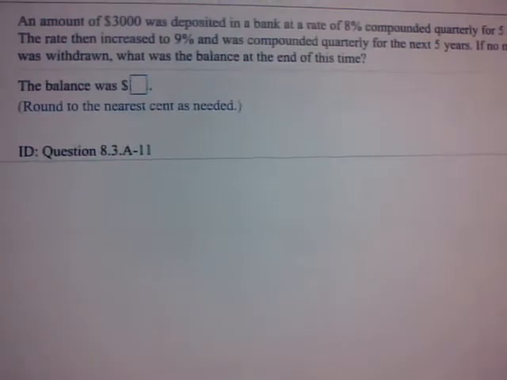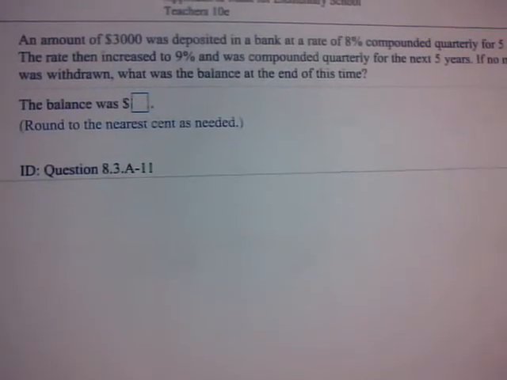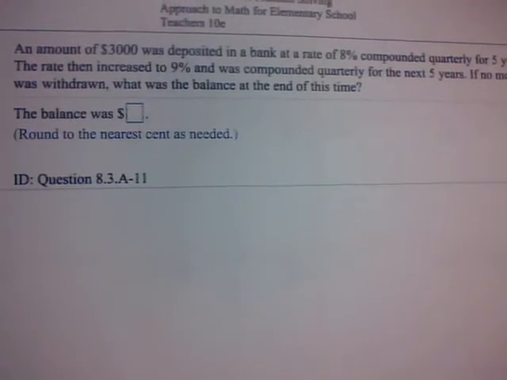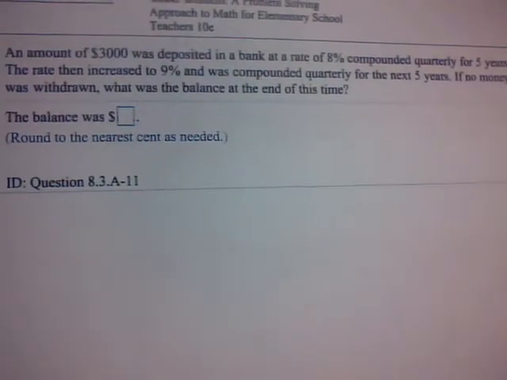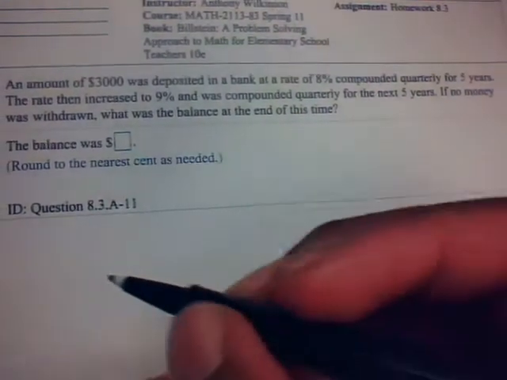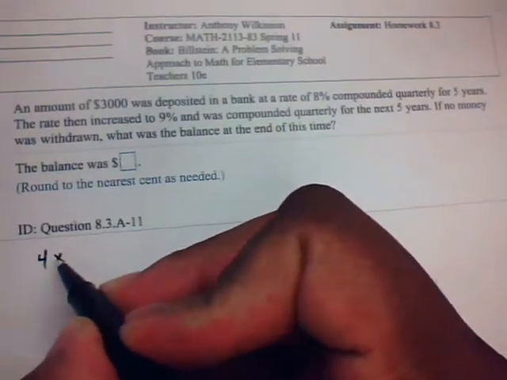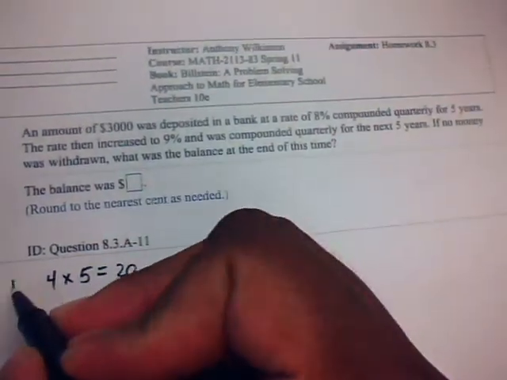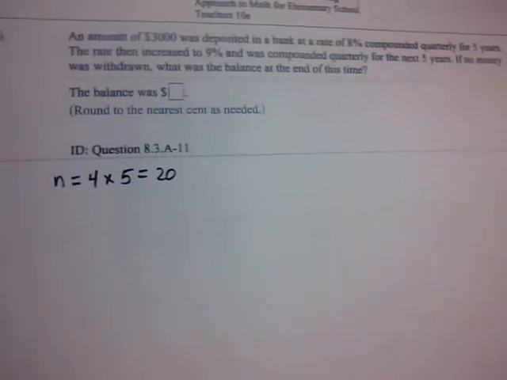So here we want to find out what the amount is after the first 5 years at 8%, and then take that and get the final amount for the additional 5 years, this time at 9%, and they're both compounded quarterly. So we know there are 4 compoundings in a year. Multiply that by 5 years, that's going to be 20. So that's our N. N is going to be the number of periods.